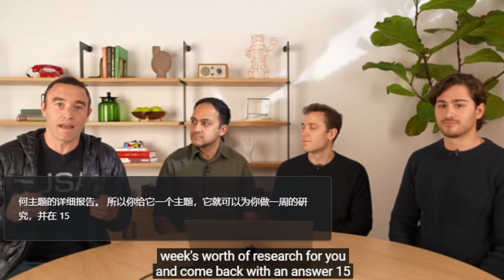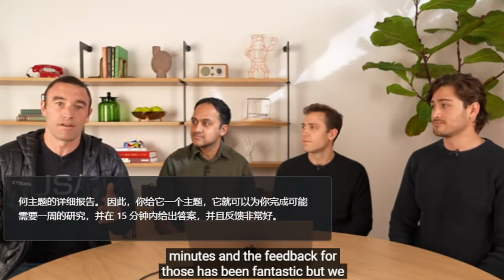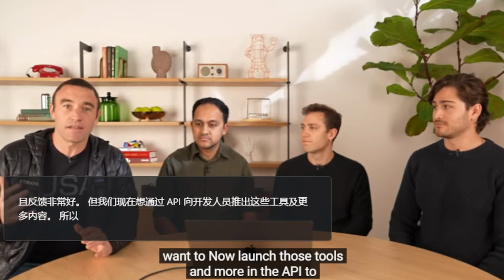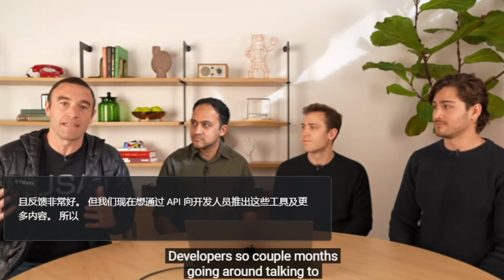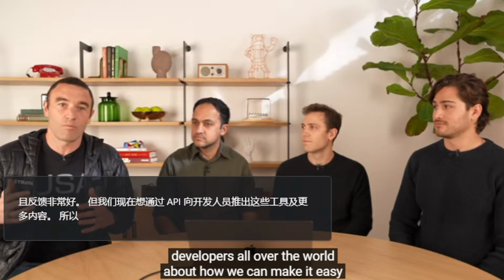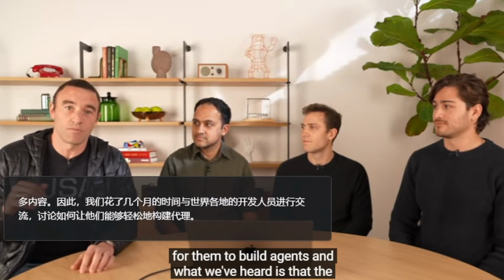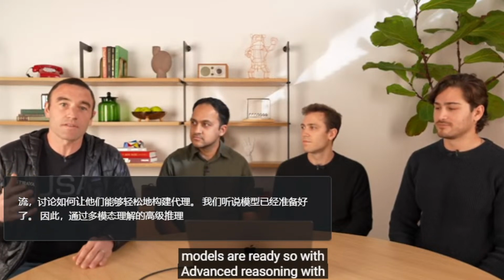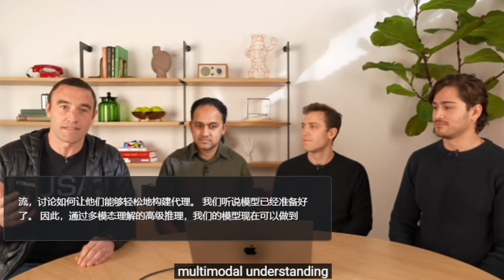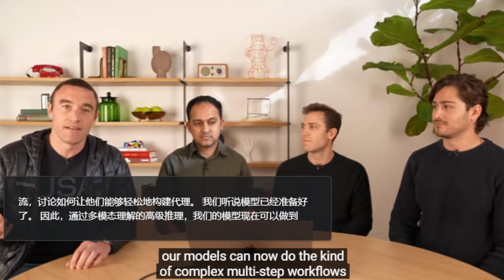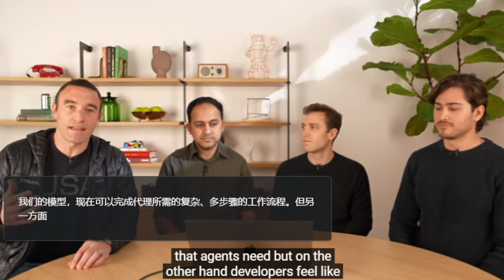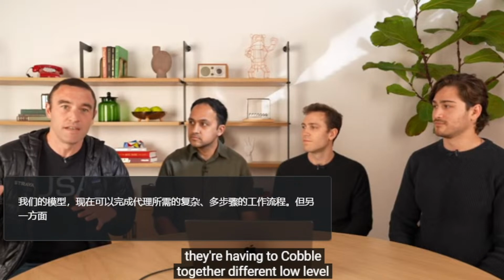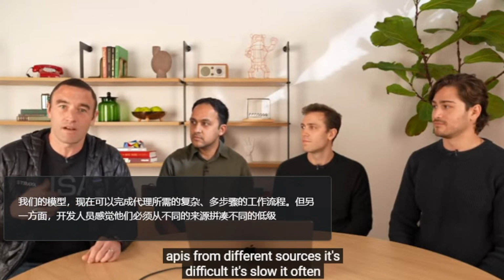But we want to now launch those tools and more in the API to developers. So we've spent the last couple months going around talking to developers all over the world about how we can make it easy for them to build agents. And what we've heard is that the models are ready. So with advanced reasoning, with multimodal understanding, our models can now do the kind of complex multi-step workflows that agents need. But on the other hand, developers feel like they're having to cobble together different low-level APIs from different sources. It's difficult, it's slow, it often feels brittle.